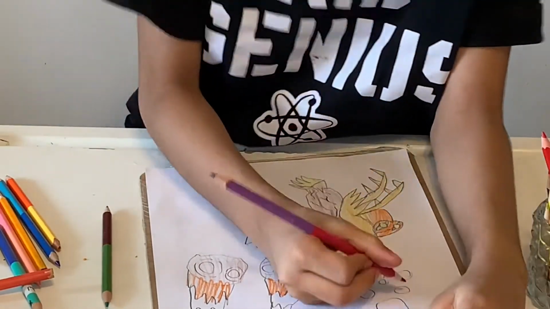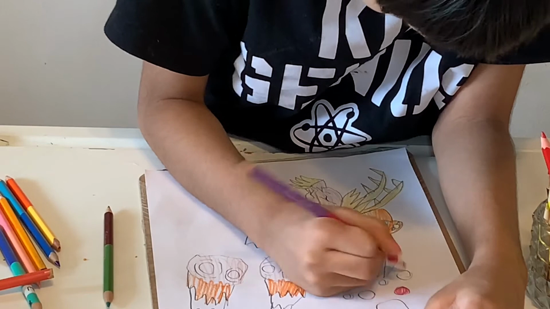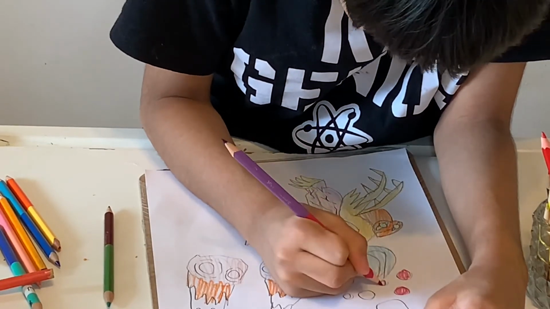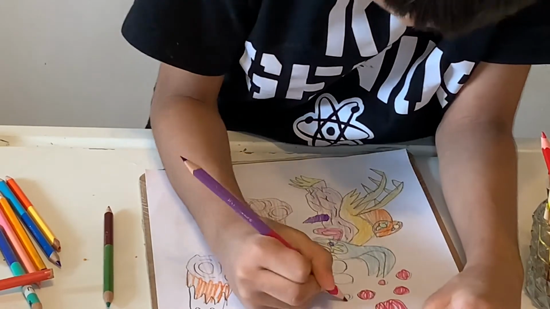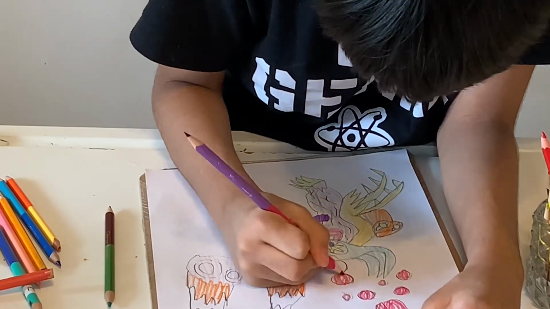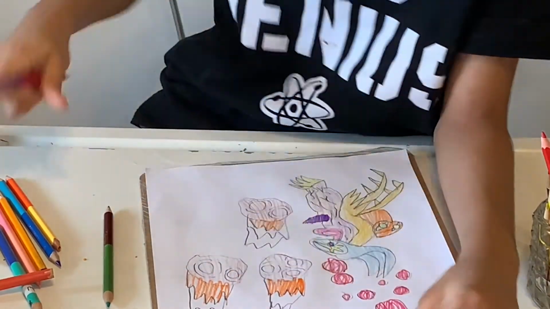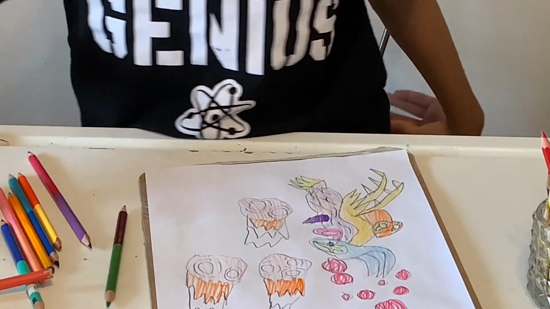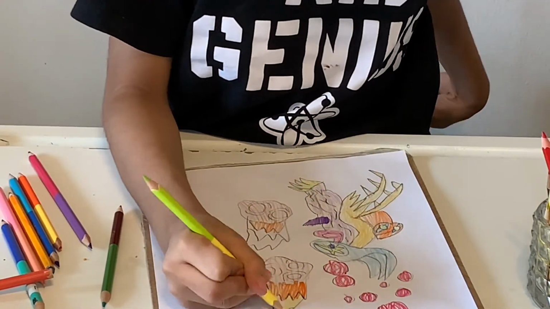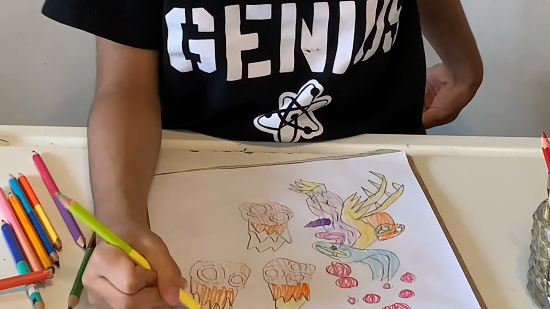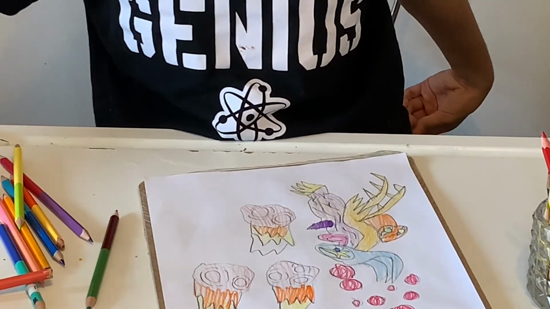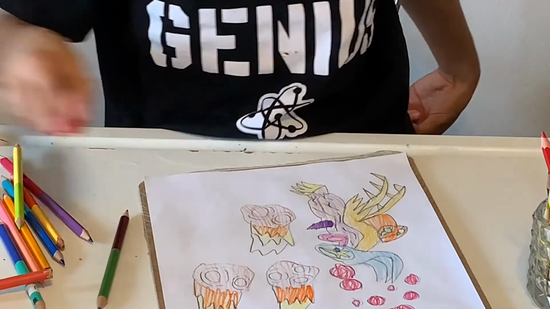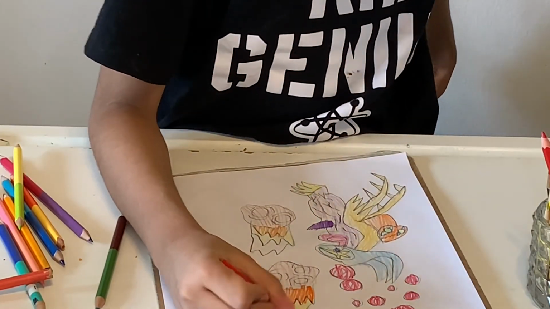Then we can go add the pink bubbles. And then we can go for the next color on top of these type of meteor things. Then we could go for yellow right here. And then last but not least, we can do red. And then color it straight in.